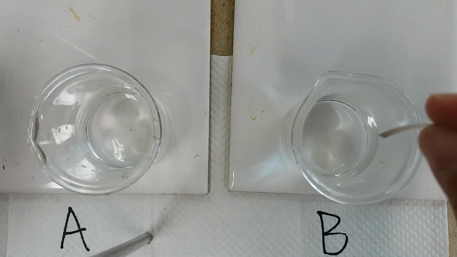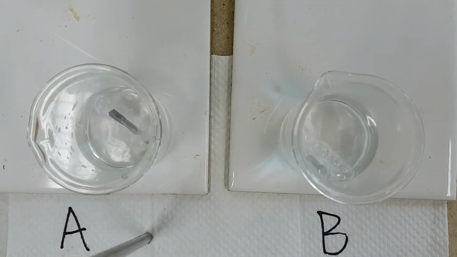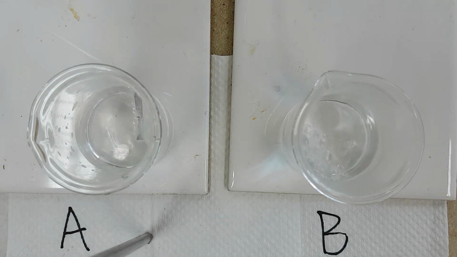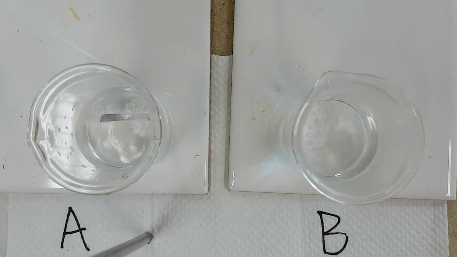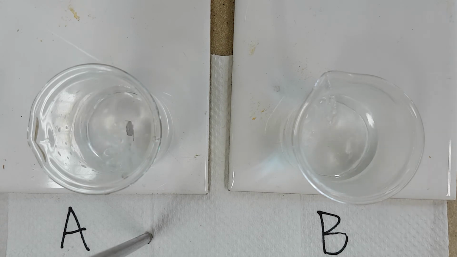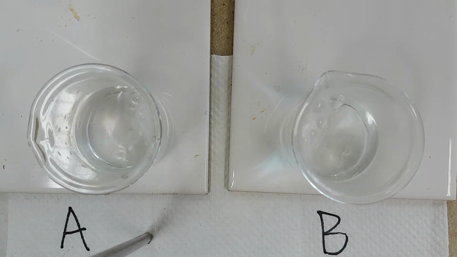Now I'm going to add the magnesium ribbon at the same time to see which reaction will be faster. But how do I know which reaction is faster? I want you to think about that while we wait for the reaction to complete.